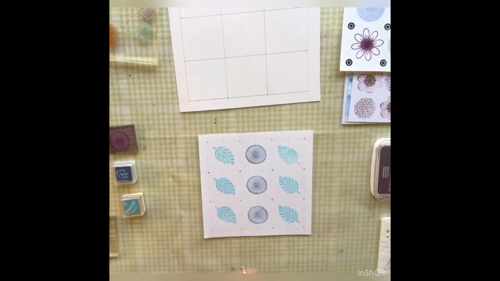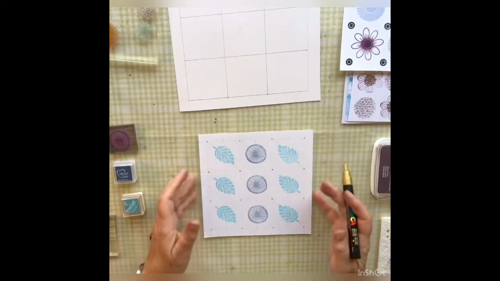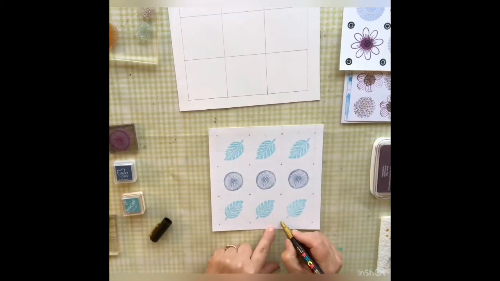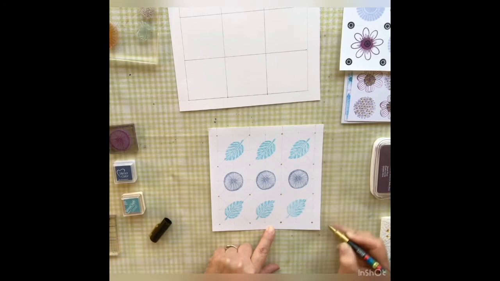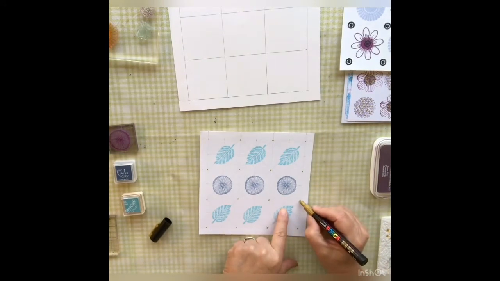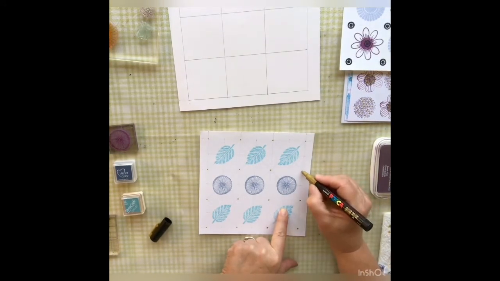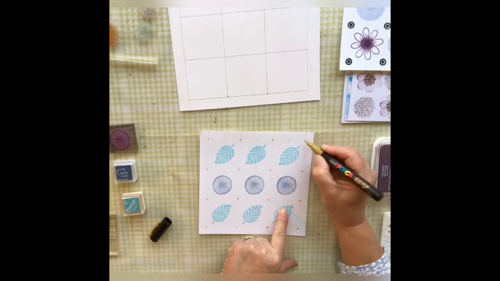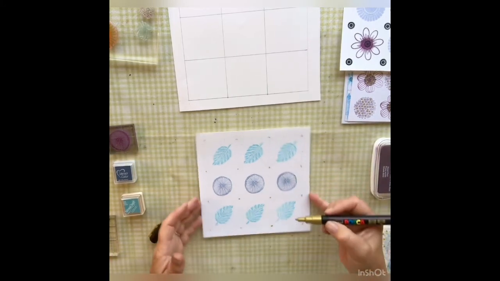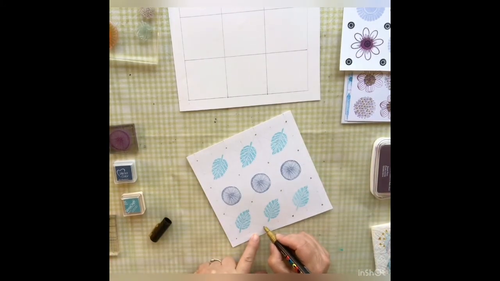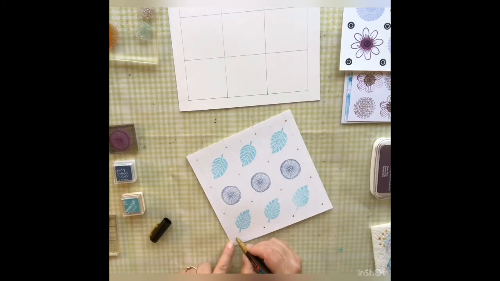So I'm going to put that to one side now. Using the acrylic pen, because it is in fact paint in a pen, it will need to dry before we rub the lines out on this. Just going over those to make them a little bit bigger in places. There we go.